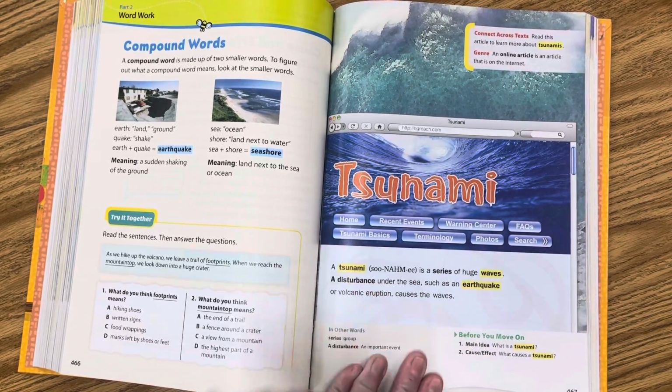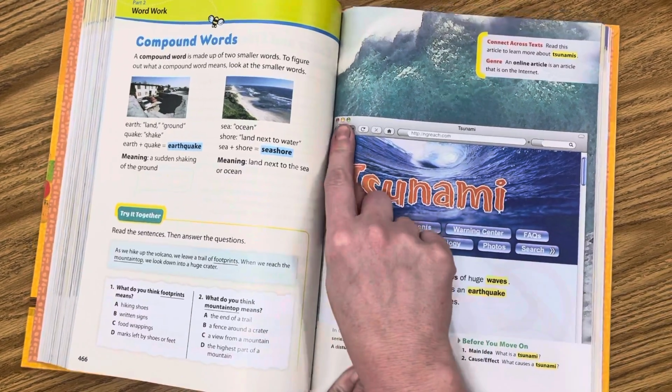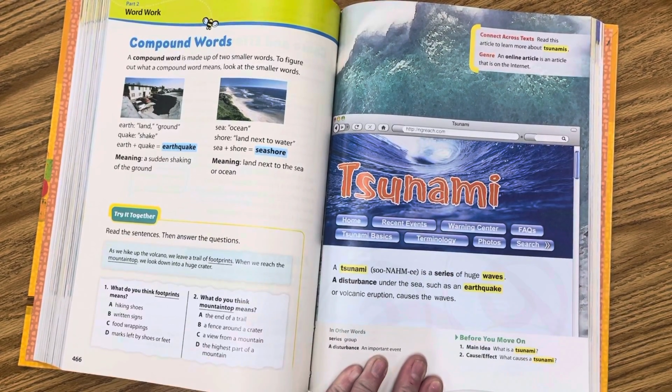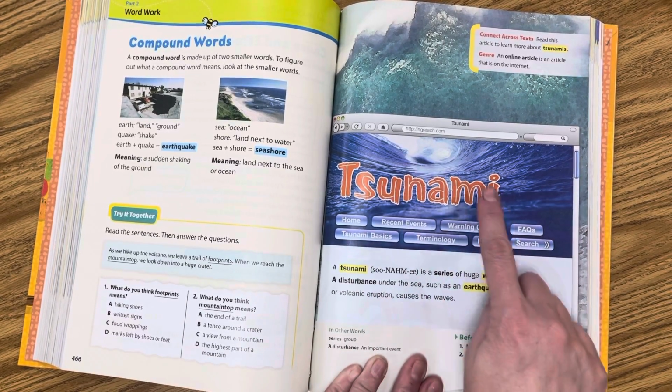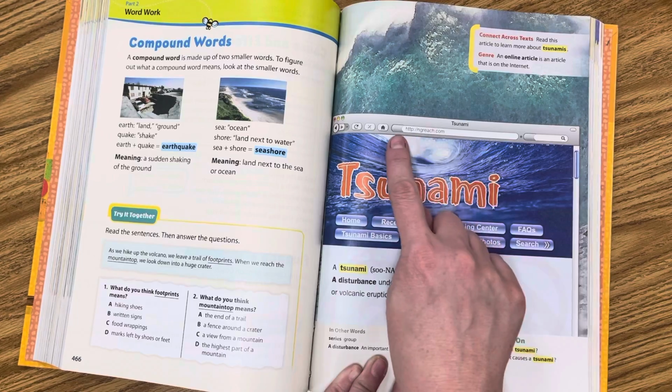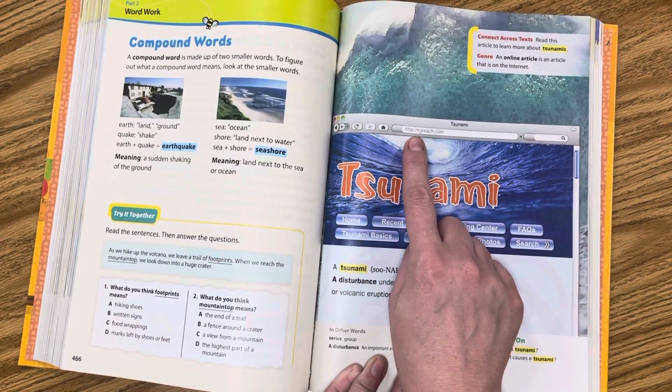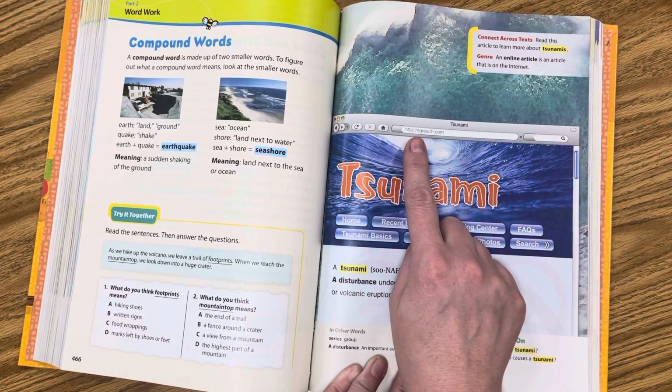So if this were a real online article, we could click these buttons, but this is just like a screenshot that they put into our textbook to help us learn about online articles. But you can see it still has a title. Right here is the URL bar where you would type in your website address, right? Like www.roblox.com or whatever it is you go to.